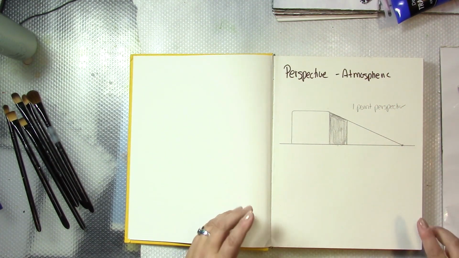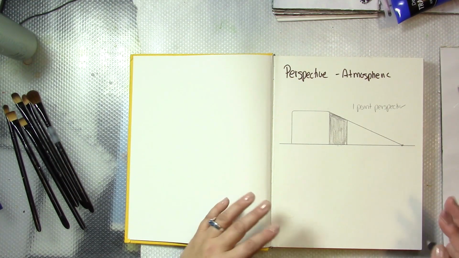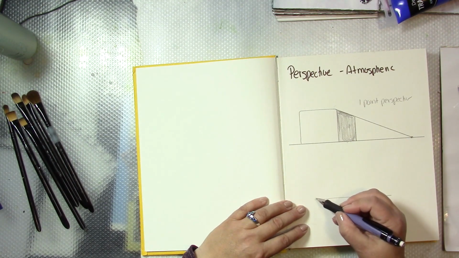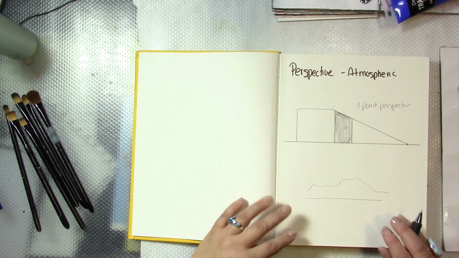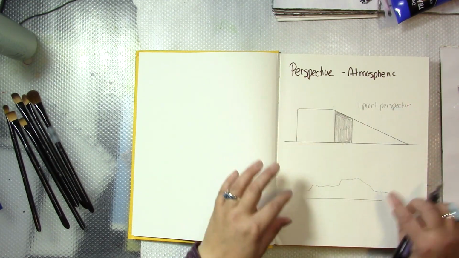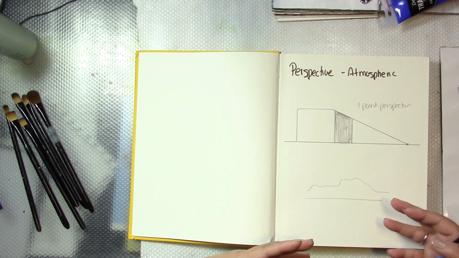Atmospheric perspective is, I like to explain it in the way of a landscape. So if you have your landscape, and let's say you have a horizon line, and let's say you have mountains in the background, and you have grass in here, how do you make the mountain look further in the distance? We're not going to be using any of these angles. We're going to be using values to do this.